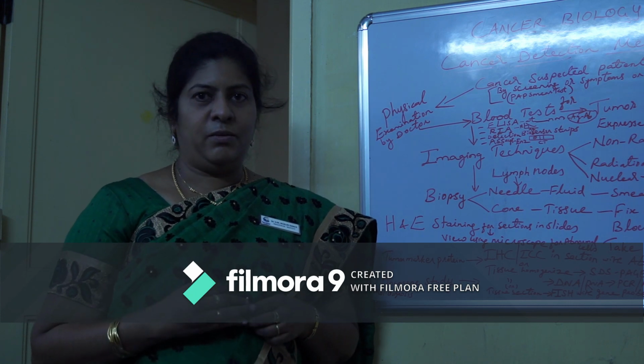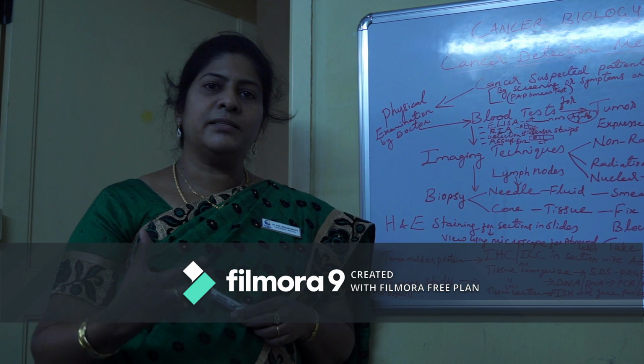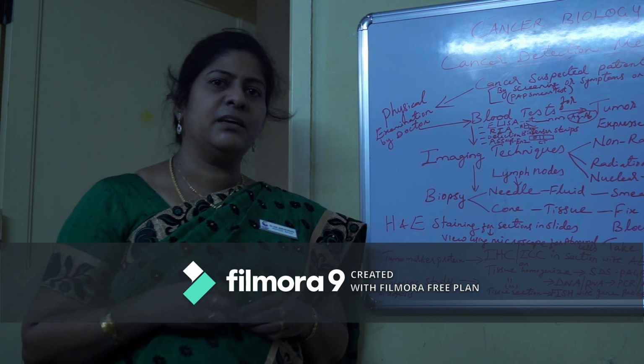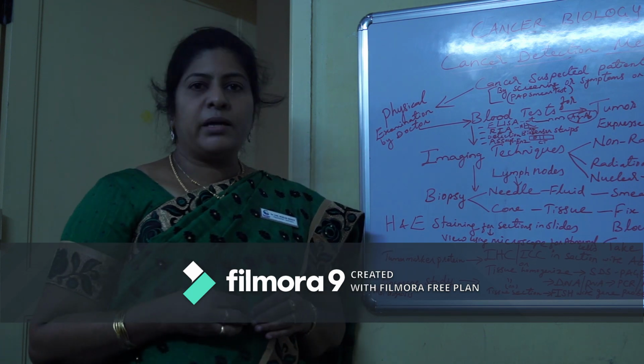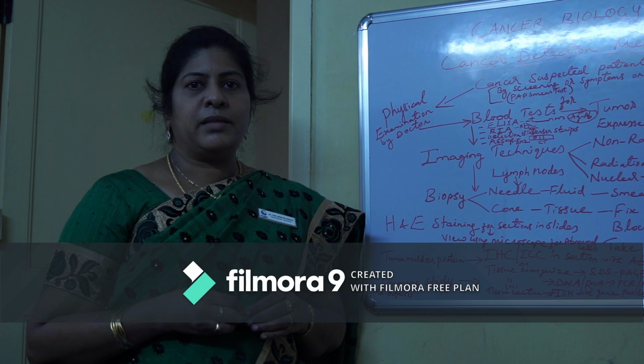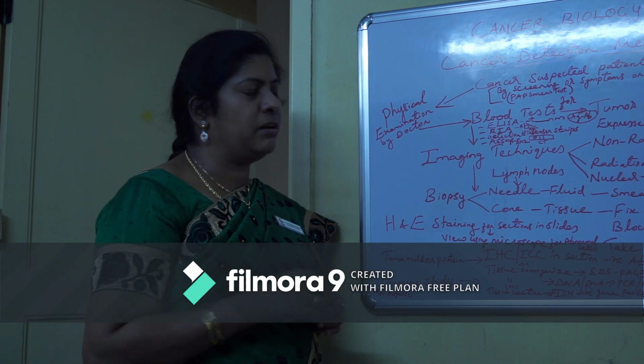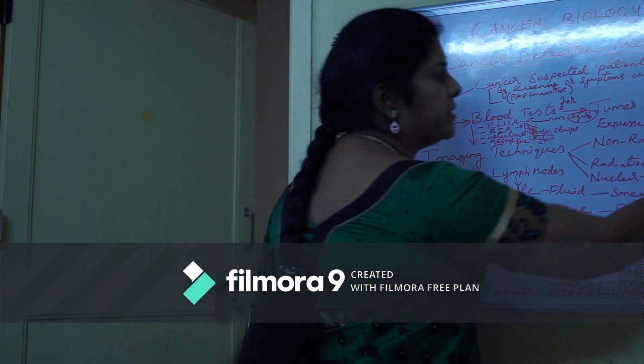For example, they are simply called antigens. What is an antigen? An antigen is a molecule which is able to produce antibodies with the help of the immune system. These antigens are expressed abnormally, so they are considered foreign bodies. Certain tumor markers are circulating in the blood that we categorize into two categories. One is tumor specific antigen and another one is tumor associated antigen.